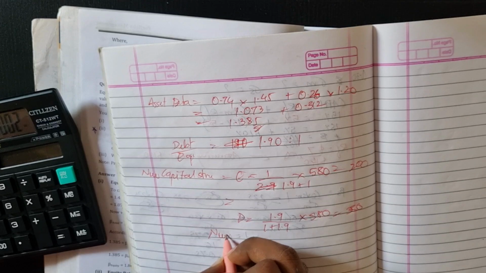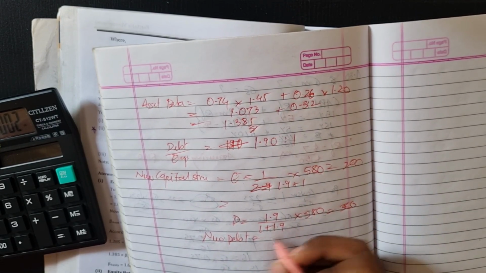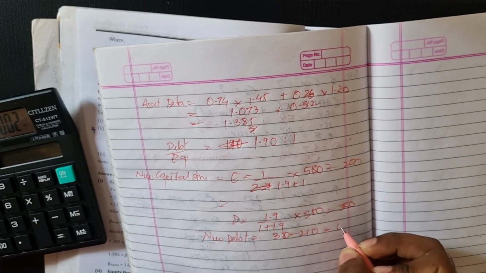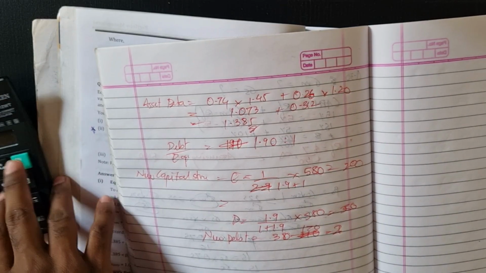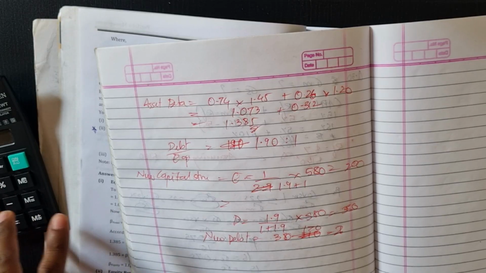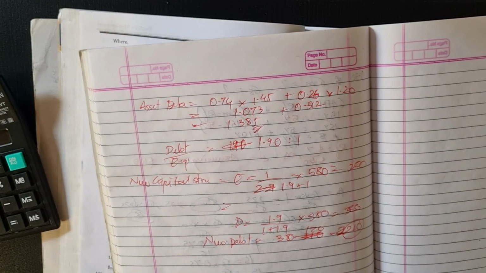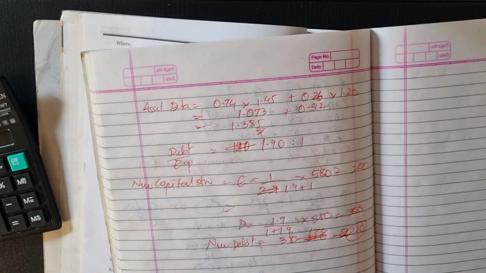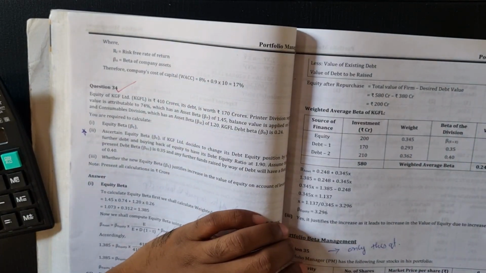What is my new debt? The new debt I have to purchase is 380 minus my earlier one, that is 170. It is equal to 210. This is what I need to do: issue new debt and buy back the equity shares. Now how will this information be relevant?